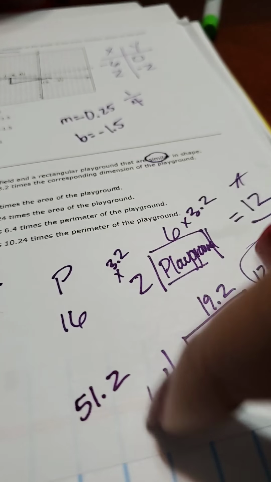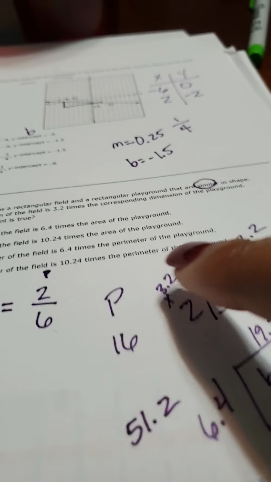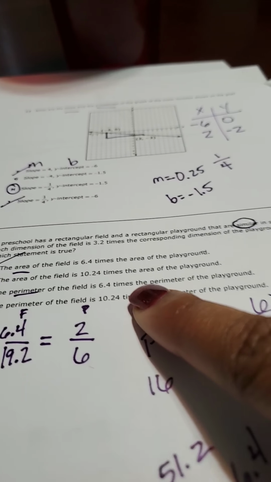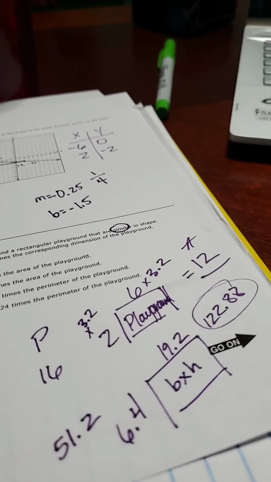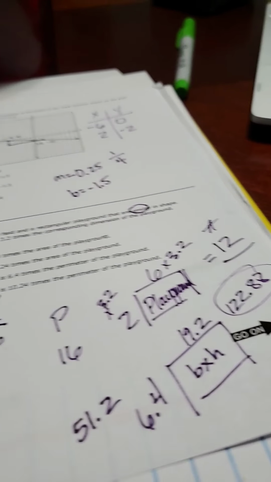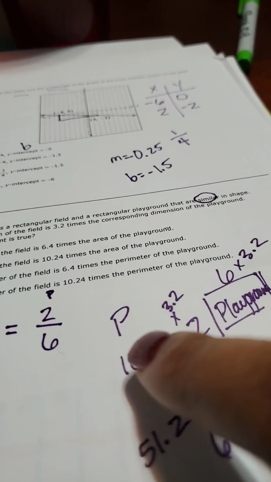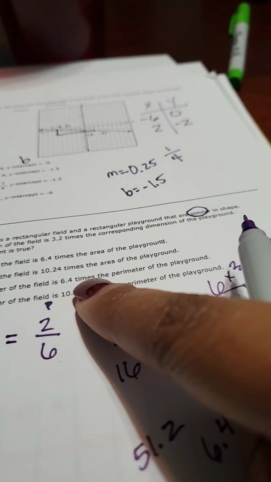All right, 16 and 51.2. I see a difference, but is it going to be a 6.4 times difference or a 10.24 times difference? So let's see. 16 times 6.4.